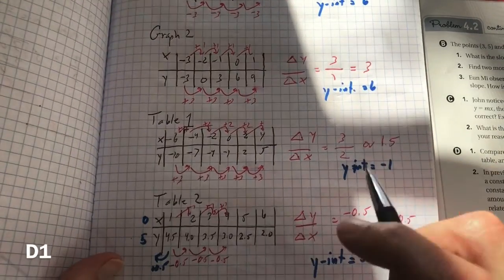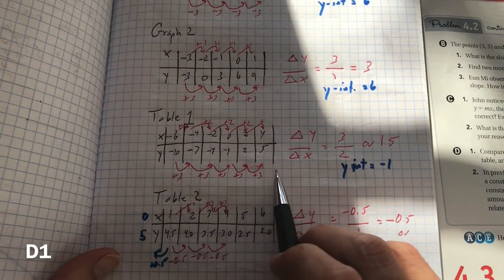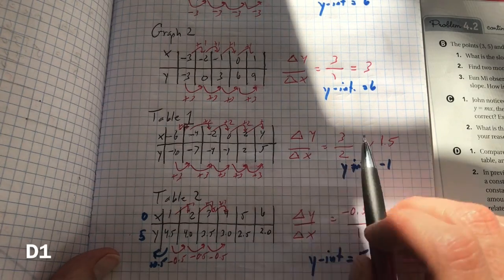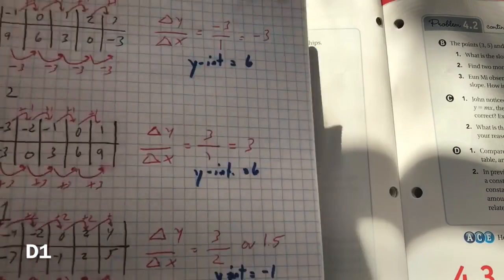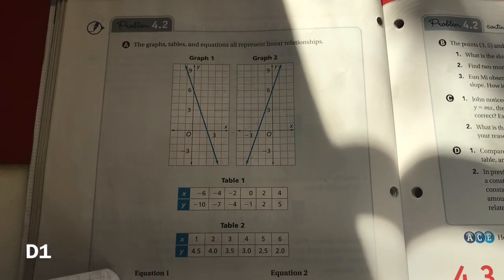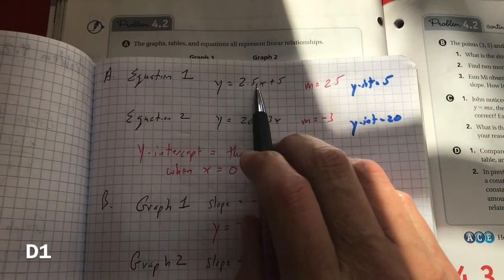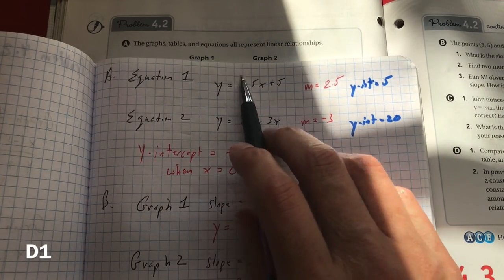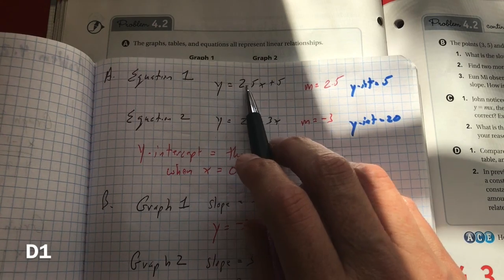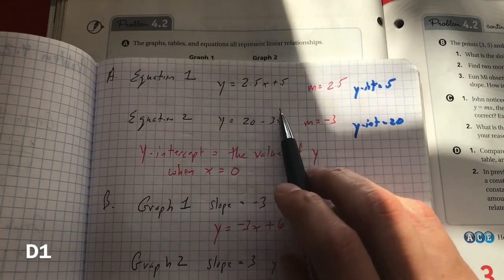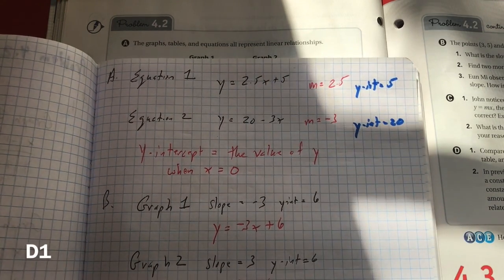When it comes to the table, same process, looking for the change of the y over the change of x. That really helps us to understand the slope in that case. When it comes to looking at our equations, very, very straightforward. Whatever number is with the x is going to be our coefficient, or our slope. And whatever the other number being added or subtracted is going to be the y-intercept. That's how we would find that process there.